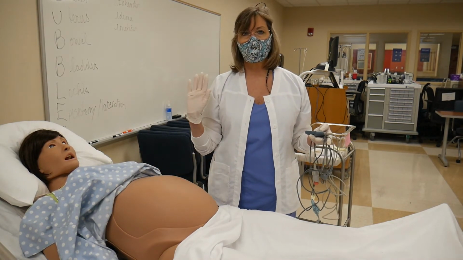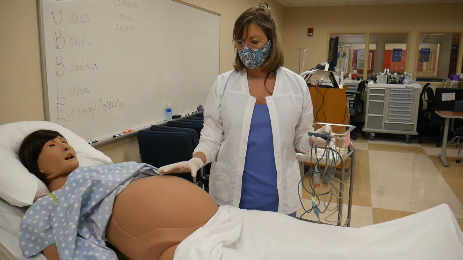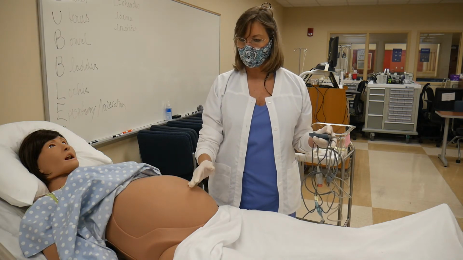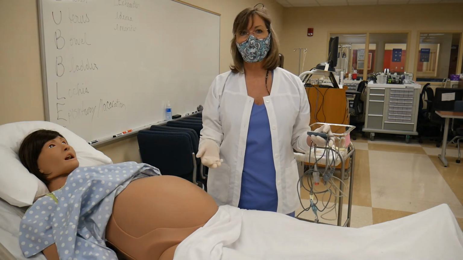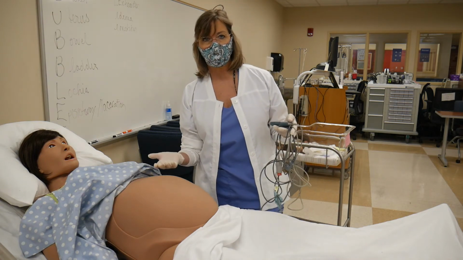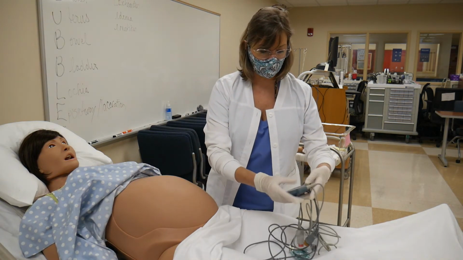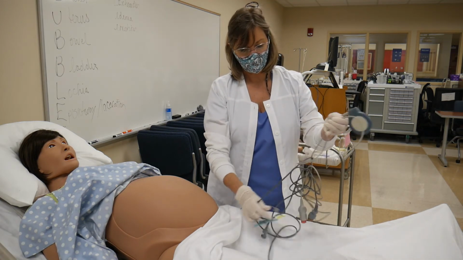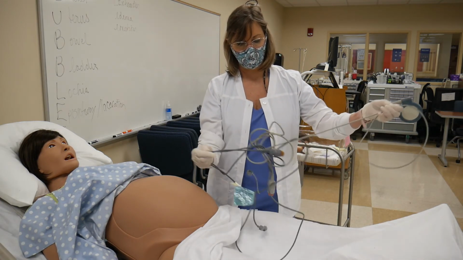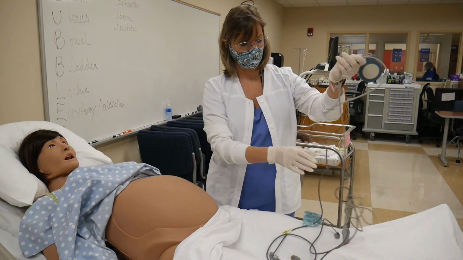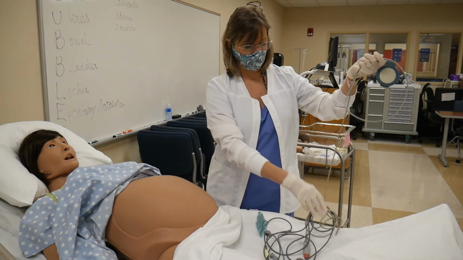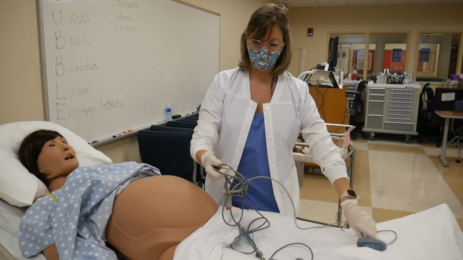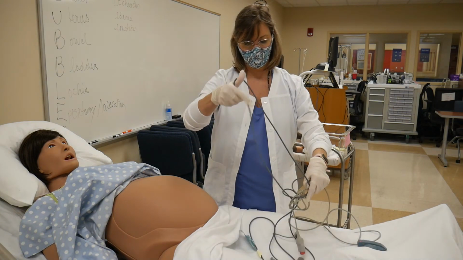We'll talk about the monitor strips in a little bit. But we also want to compare the baby's heartbeat with the contractions and see if the baby's having any kind of reaction to the contractions. And we'll go into more detail on that. So we have an ultrasound. And it's pretty common to have to untangle all this stuff. It's almost like earbuds. They seem to tangle themselves up.